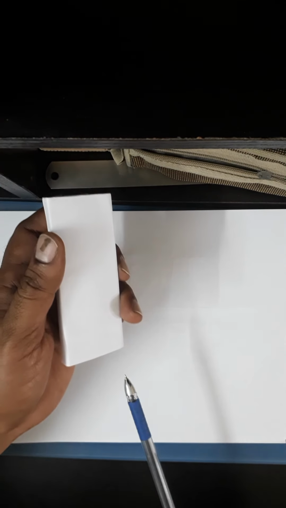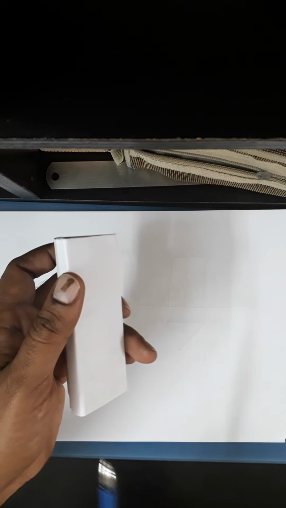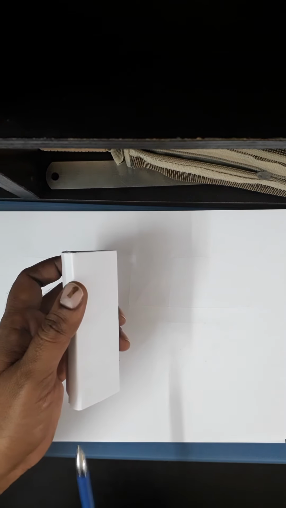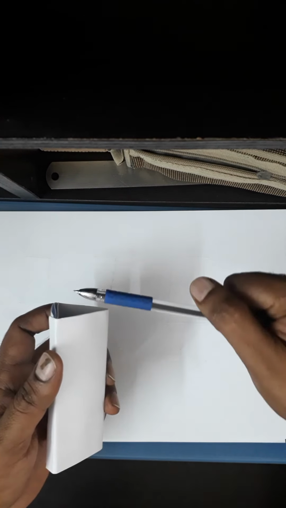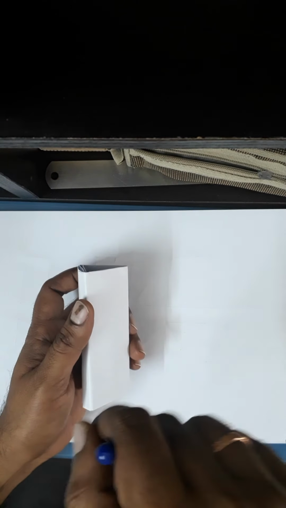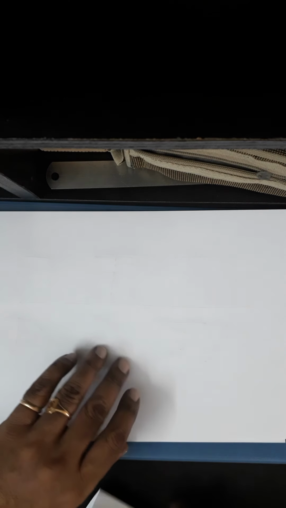So the base is in VP and the axis is perpendicular to VP and parallel to HP. In that case, I can see the end face in the front view, and the length of the axis or the longer edges at full length I can see in the top view. So then it will be completely reverse of what I am looking at.